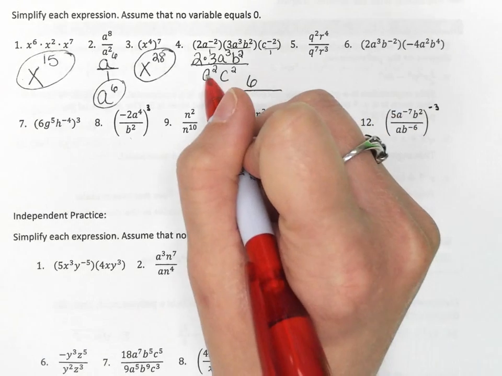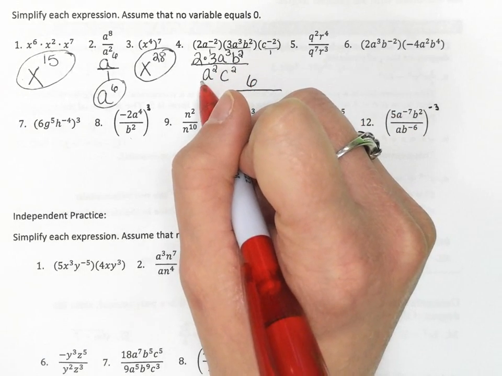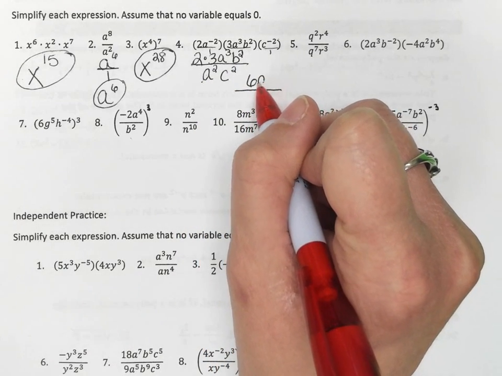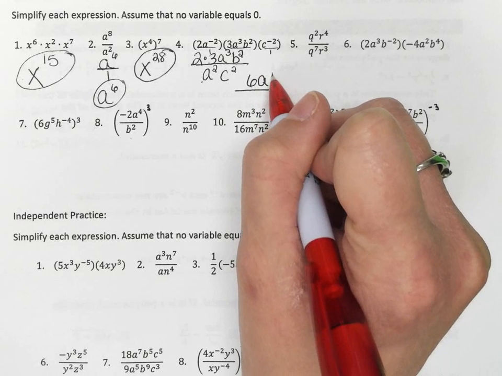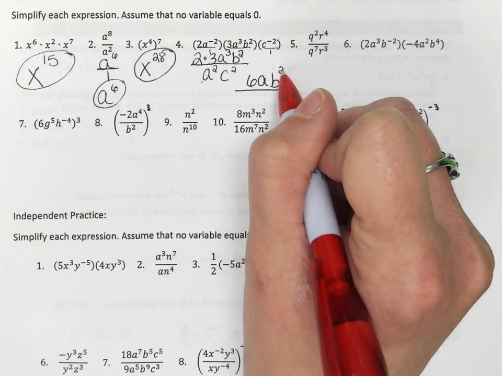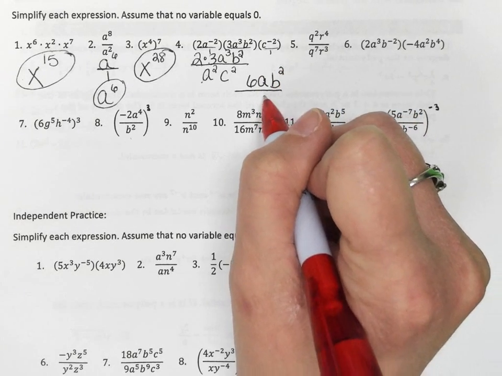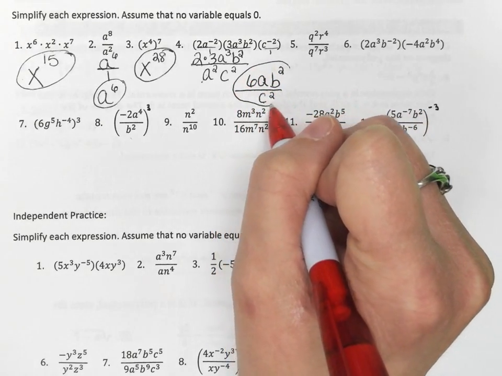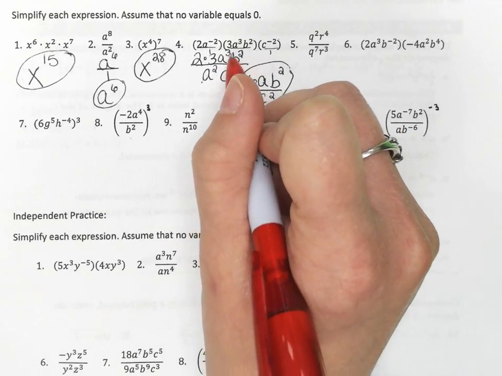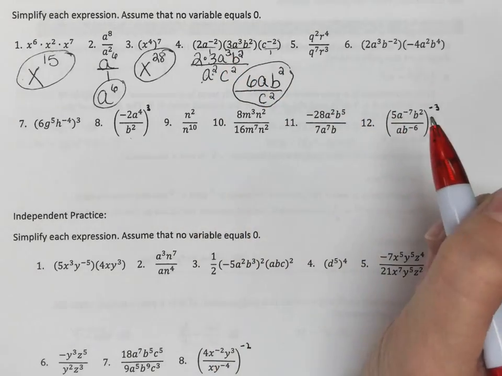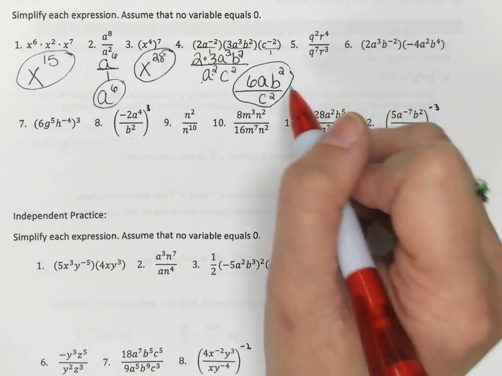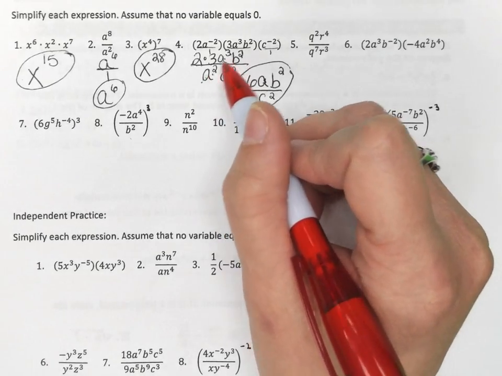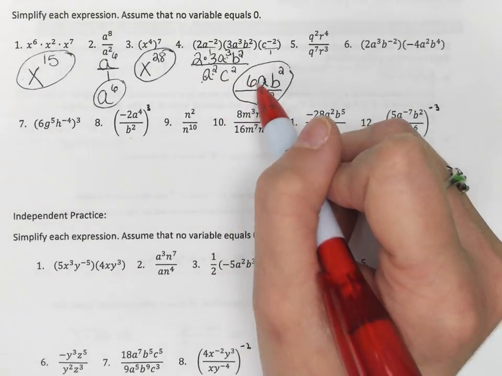Alright, what about your A's? When you divide the bases, what do you do to the exponents? And 3 minus 2 is? And it goes on the top. And I don't have any other B's, so I'm going to write him down. I don't have any other C's, so I'm going to write him down. Where did the A to the 3rd go? 3 minus 2 is 1. When you divide the bases, you subtract the exponents. So I gave you A to the 1. We've been doing it on the bell ringers.